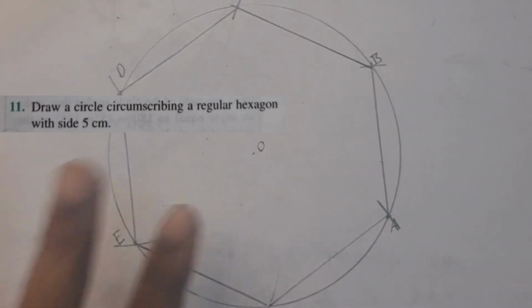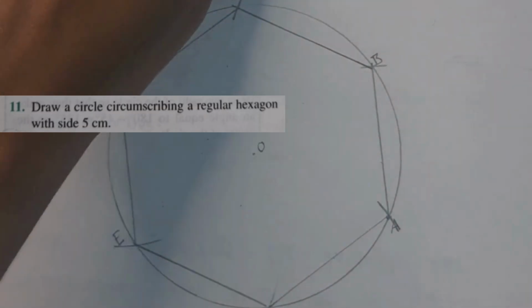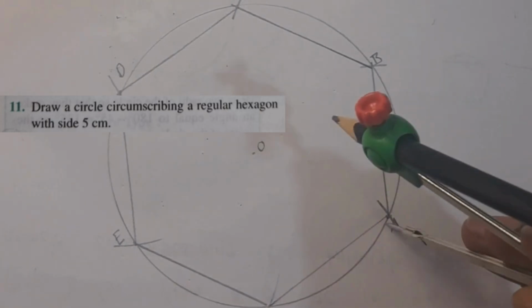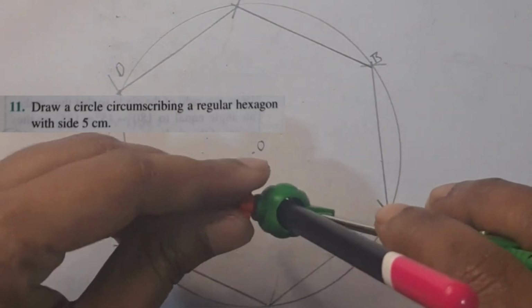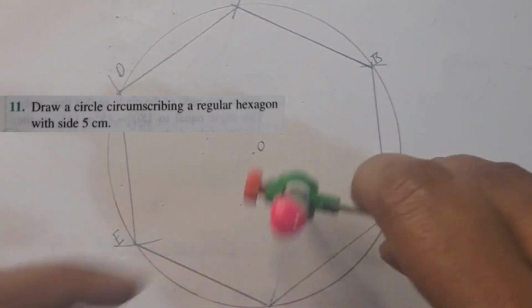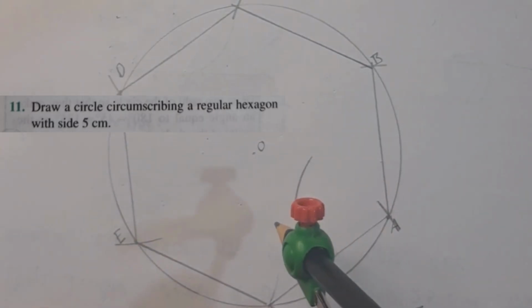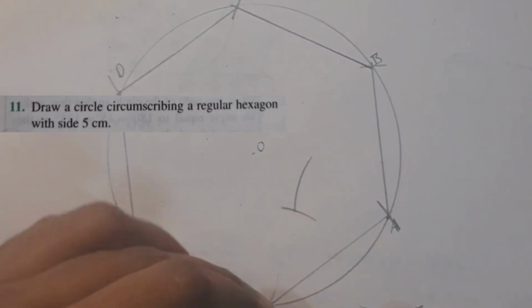This is the regular hexagon. And for the circumscribing circle, we have to draw the perpendicular bisectors of any two sides. So perpendicular bisectors we have to draw now. Any two sides.